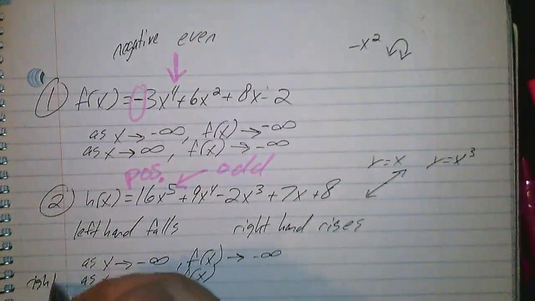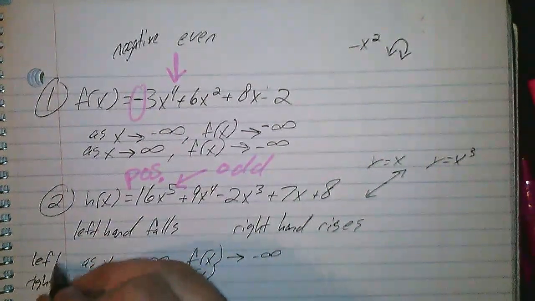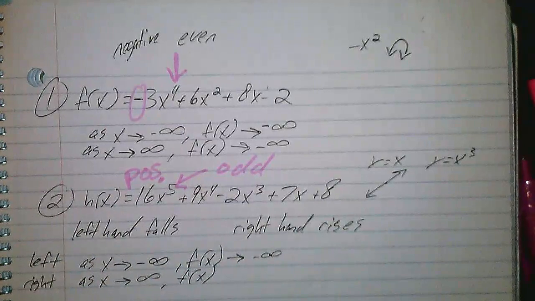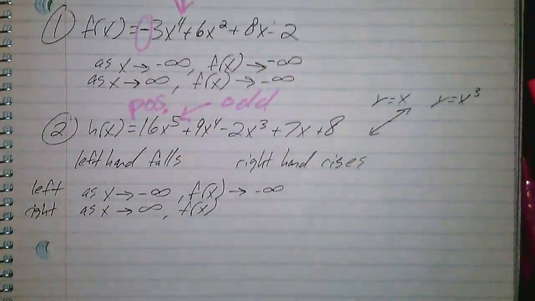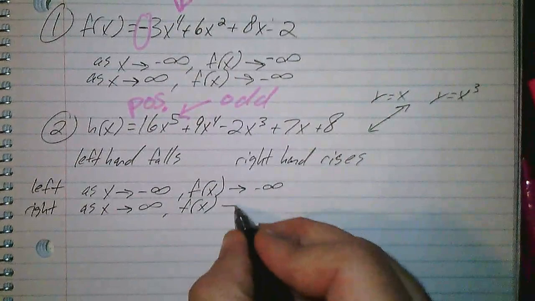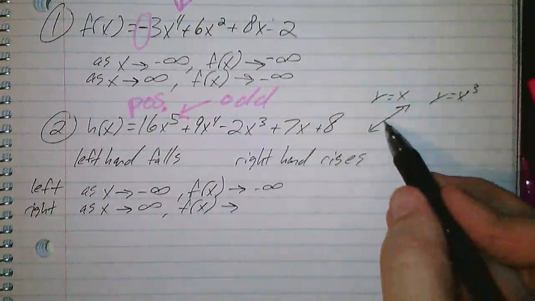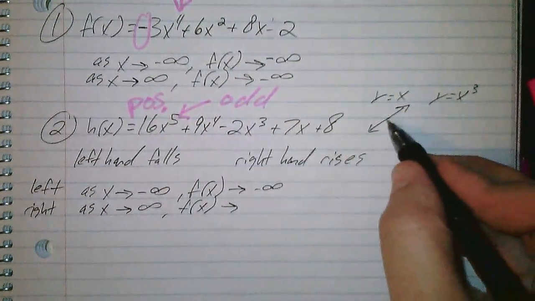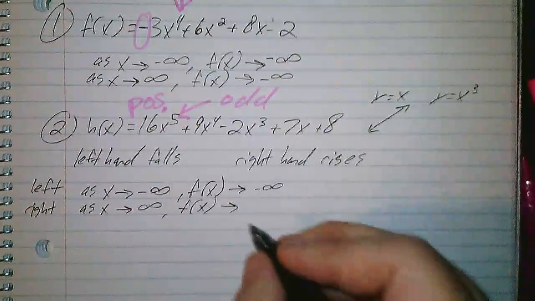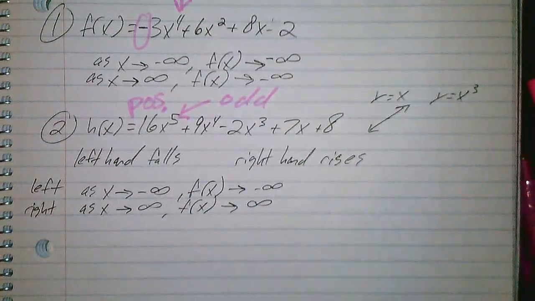This is the right hand. This is the left hand. Ooh, almost out of room. As x approaches positive infinity, f of x also approaches positive infinity.